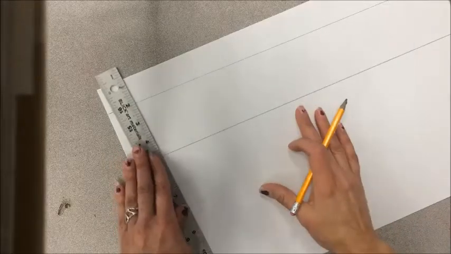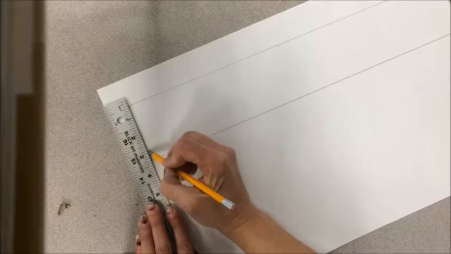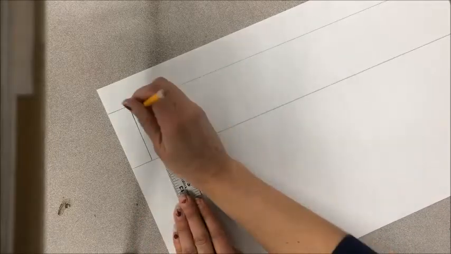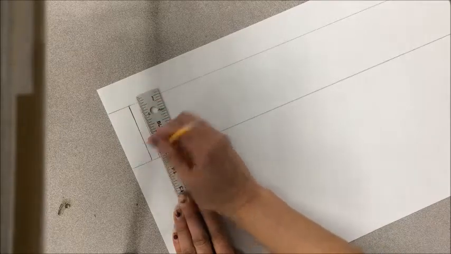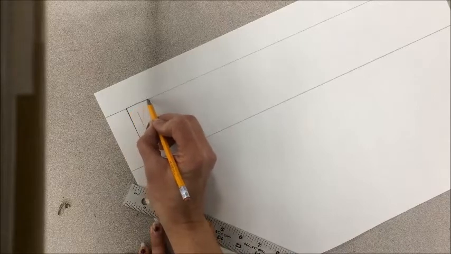Next, you're going to start drawing block letters. Block letters means that if it's a straight line, you're going to draw against your straight edge. And then if it's a curvy line, you're going to freehand it as best you can.